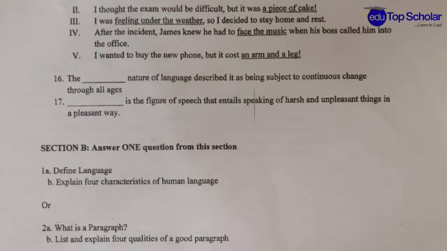After the incident, James knew he had to face the music when his boss called him into the office. Look at that. Face the music. What is the meaning of that idiom? Look at the sentence, the way it is used. After the incident, James knew he had to face the music when his boss called him into the office. That means he has to face the consequence of that offense. Yeah, face the punishment. That is it. Very good.